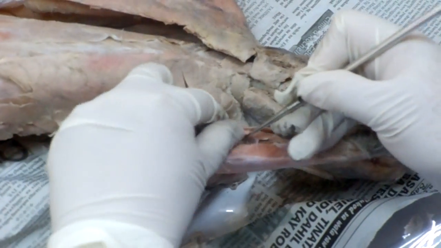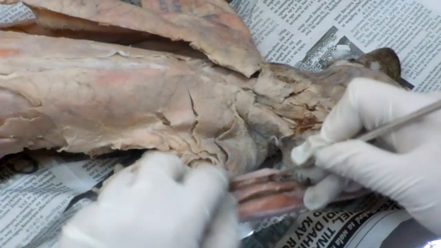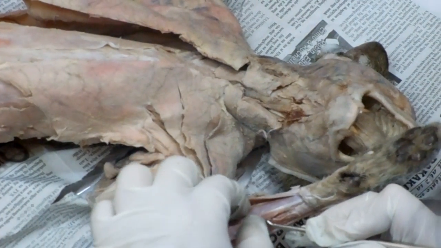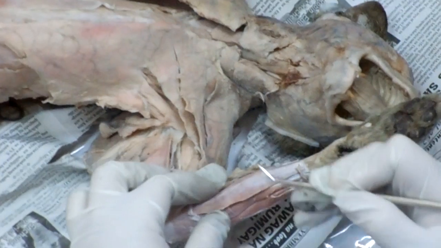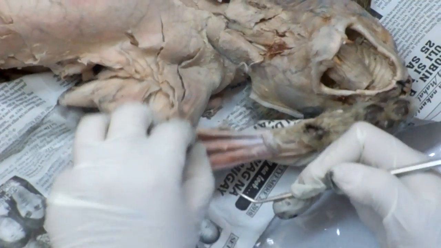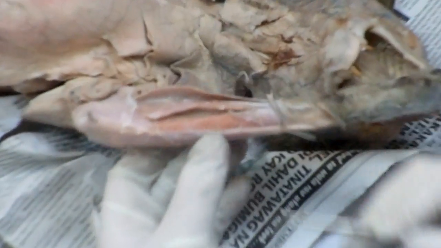Sa'yo camera. Lahat. Yung hinawi ko, itong ilalim na ito. Ito. So, flexor, ilalim siya nito, partly covered by the palmaris. Flexor profundus digitorum.